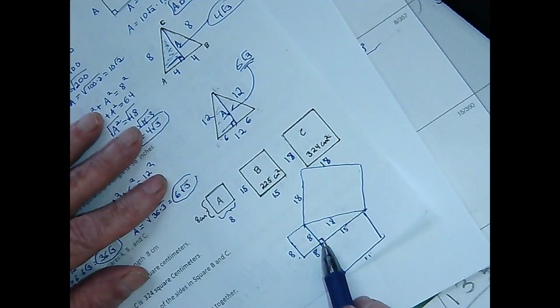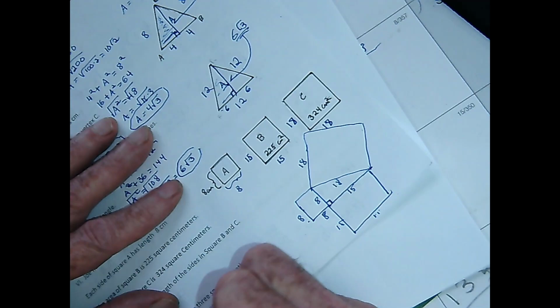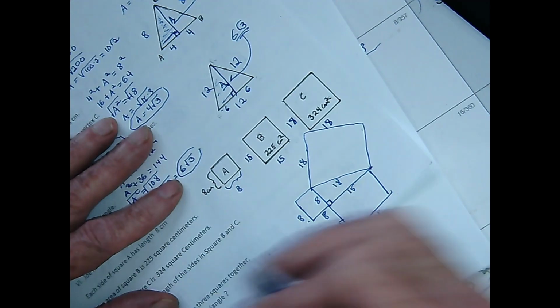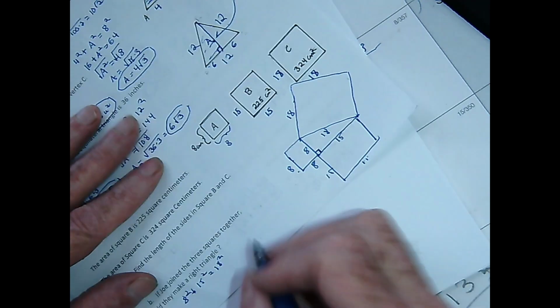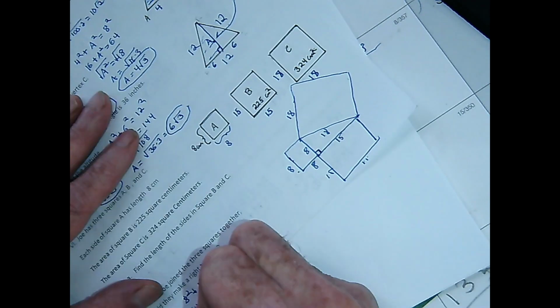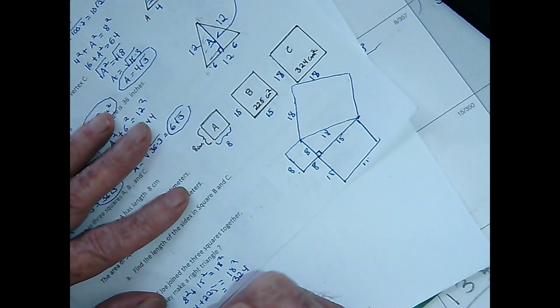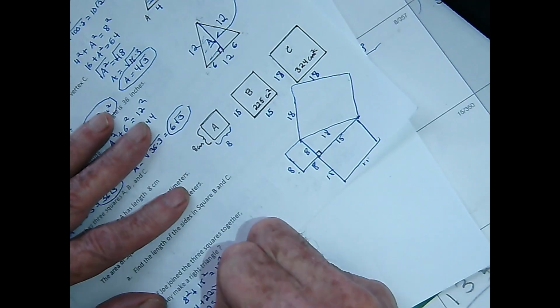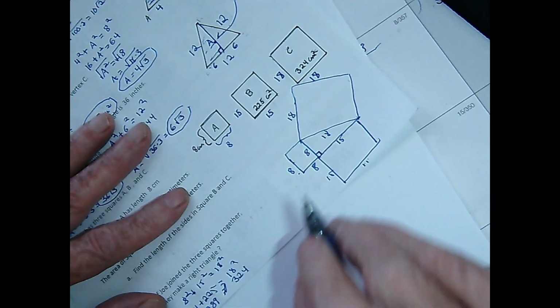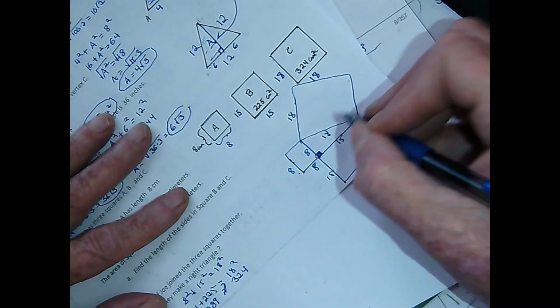Is it true that 8 squared plus 15 squared equals 18 squared? Turns out it's not true. 64 plus 225, is that equal to 18 squared? And 18 times 18? Hey Alexa, what's 18 times 18? 324. And these add up to 289. So these do not add up correctly. This is not going to be a right angle right there. Truth is, this length would have had to have been 17.